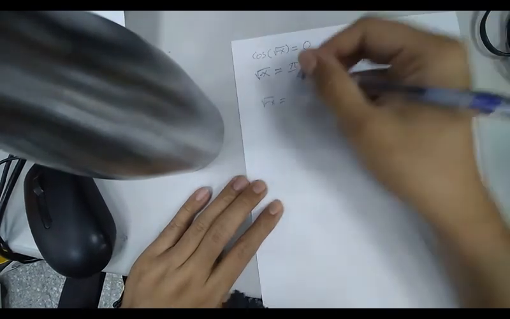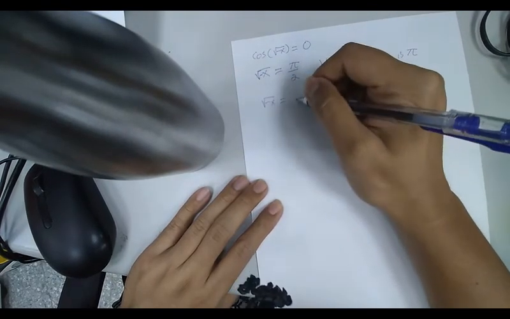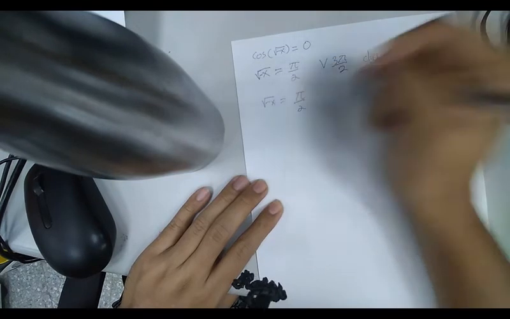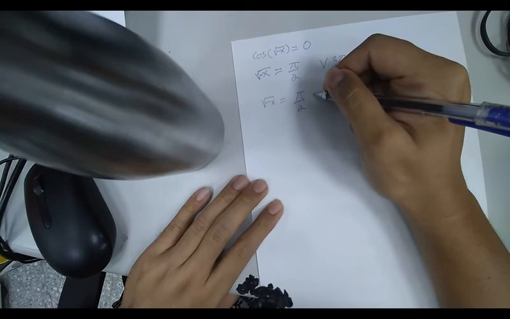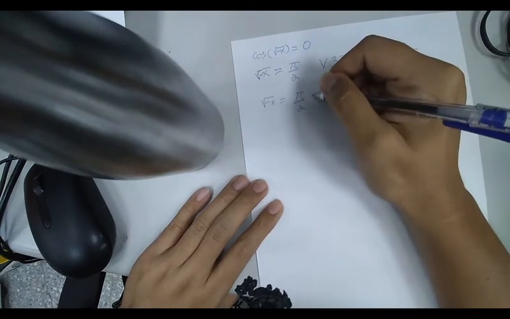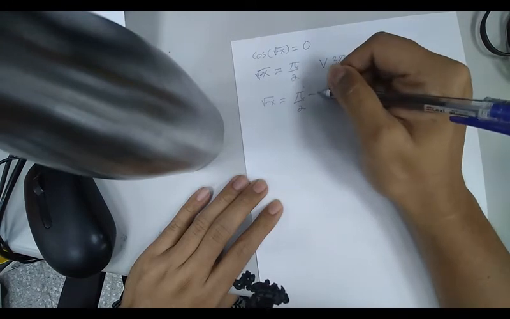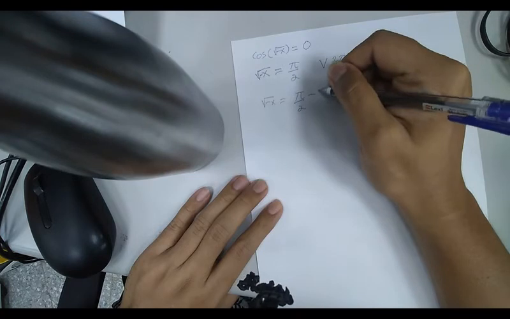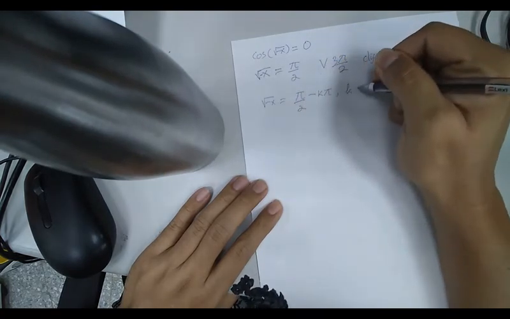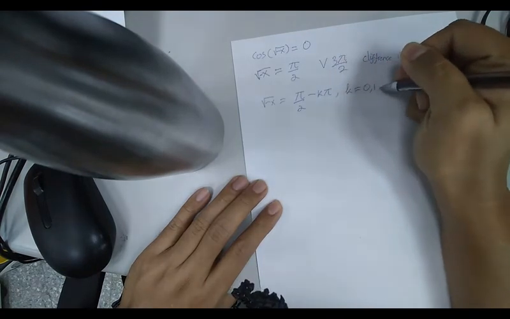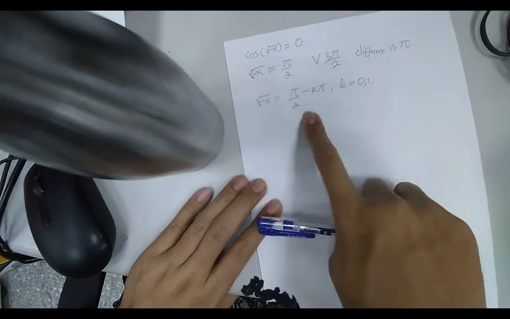Only 1 pi, so we can write that square root of minus x equals pi over 2 plus or minus k pi for k equal to 0, 1, etc. Plus or minus doesn't really matter here because we will square it, but let's say minus.